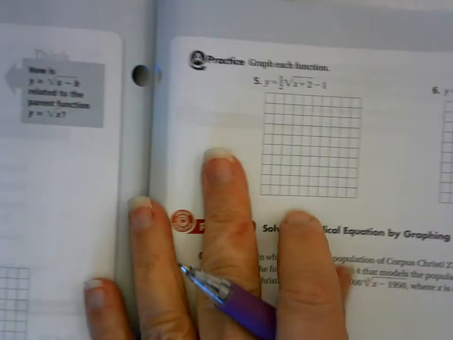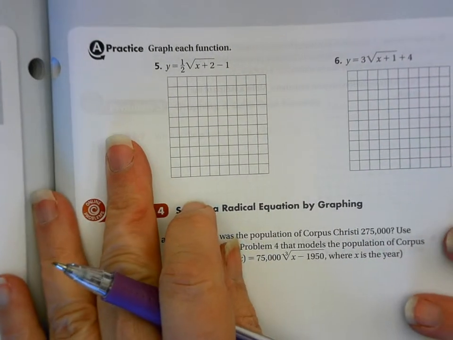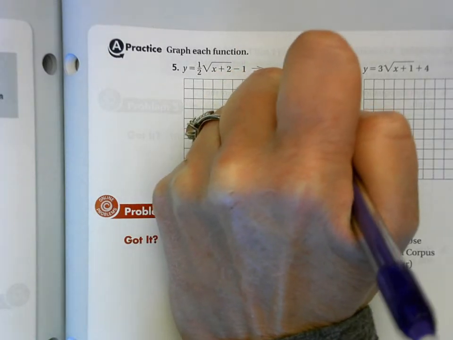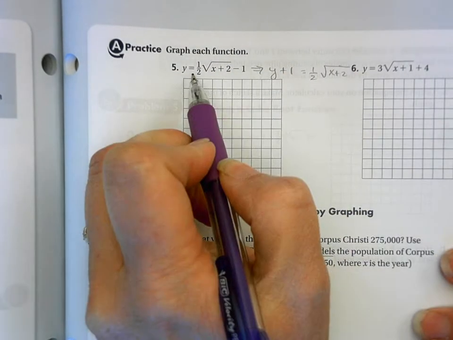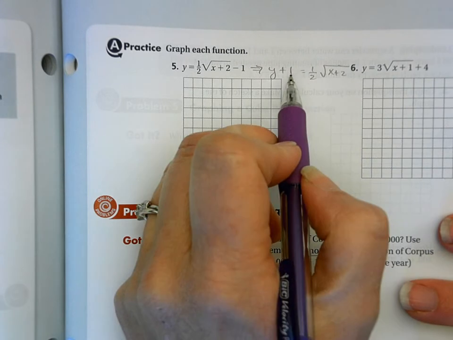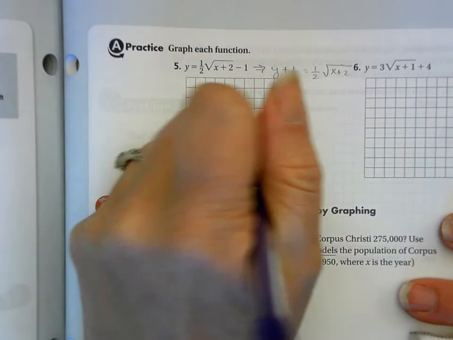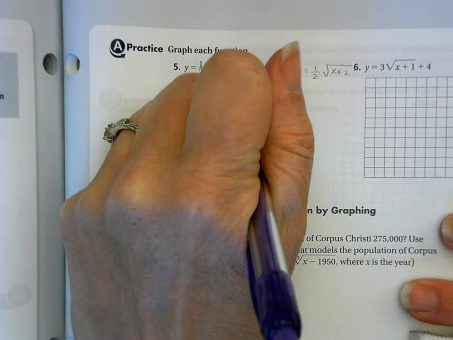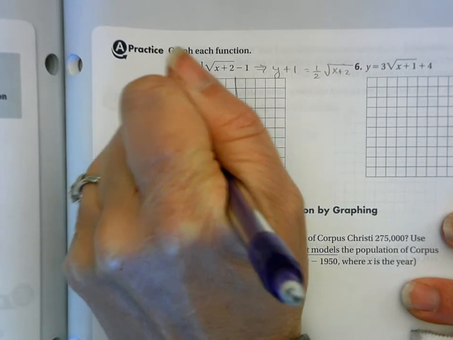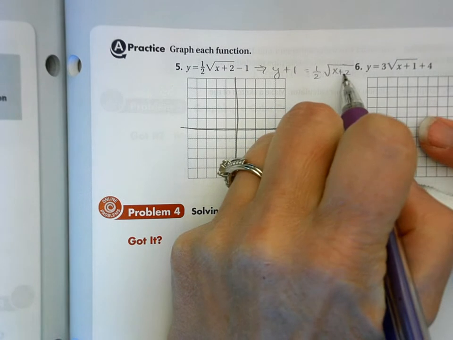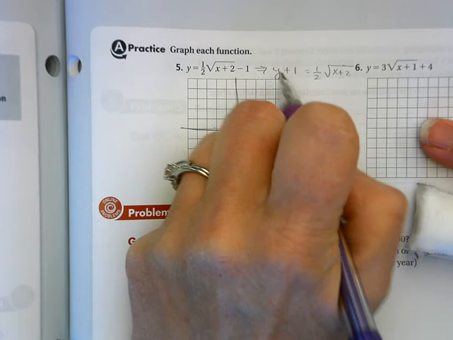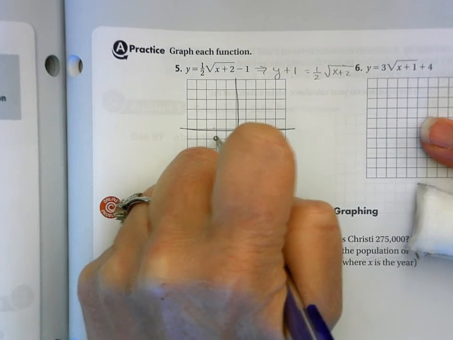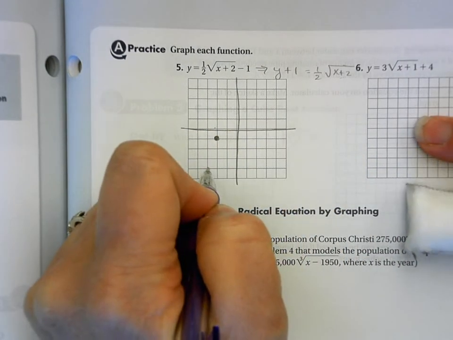Okay, and then let's take a look at question number 5. For here, I know that this is the same as y plus 1, so add 1 over. That means I'm going to go left 2 and down 1, right? So left 2, down 1. x plus 2, because that's affecting my x, so I'm going to go left 2 along the x-axis. This is affecting my y, so I want to go down 1. So left 2, down 1, right?